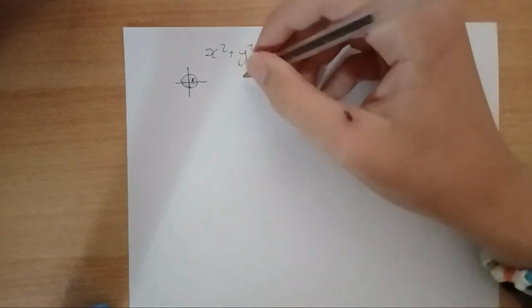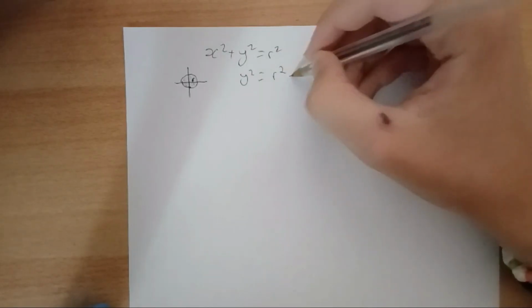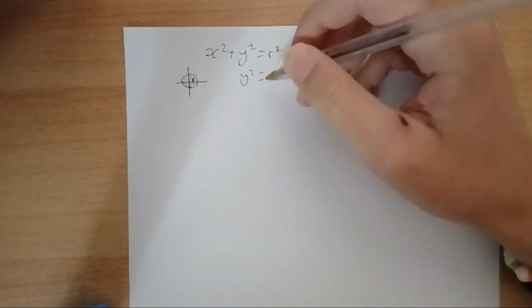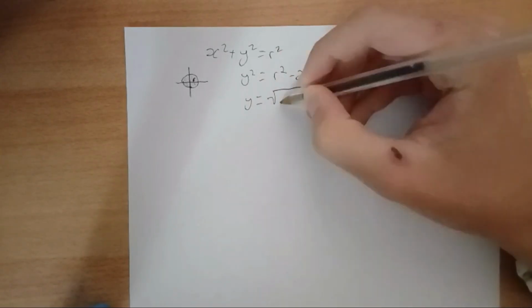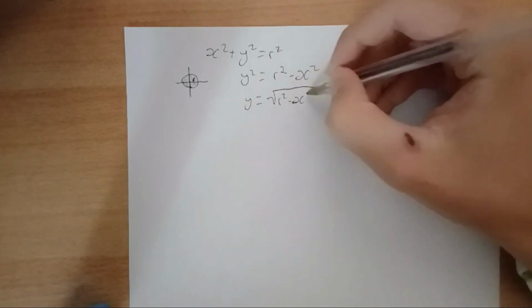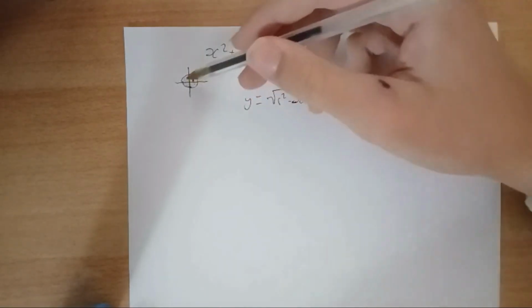So we can bring x to the other side. So y squared equals r squared minus x squared. And then we take the square root of both sides and we get y is equal to the square root of r squared minus x squared. So now if we integrate this, we should get this area.